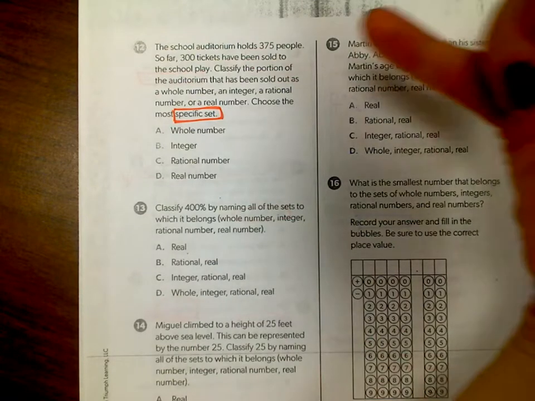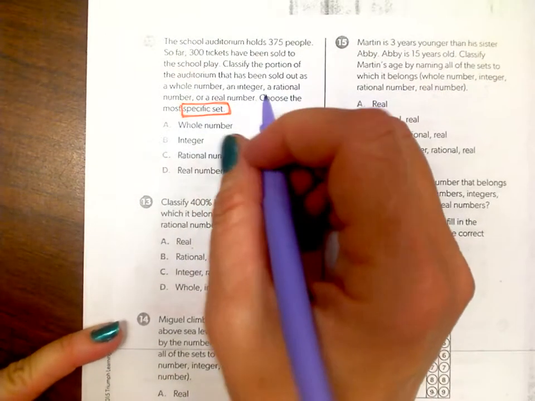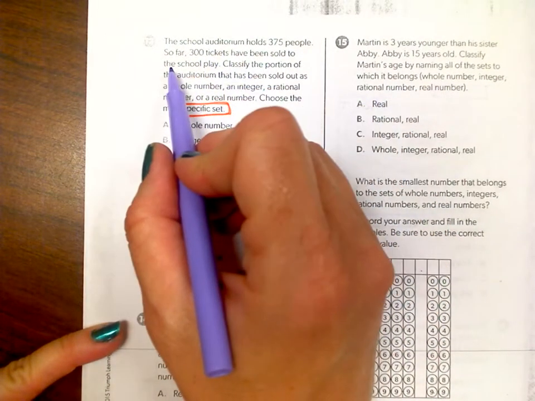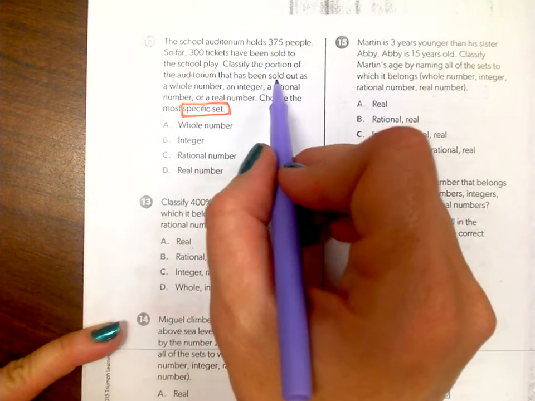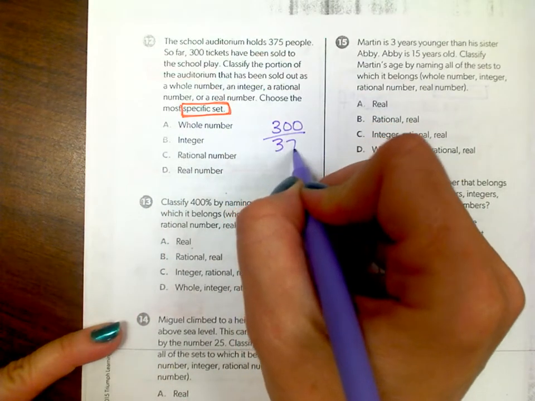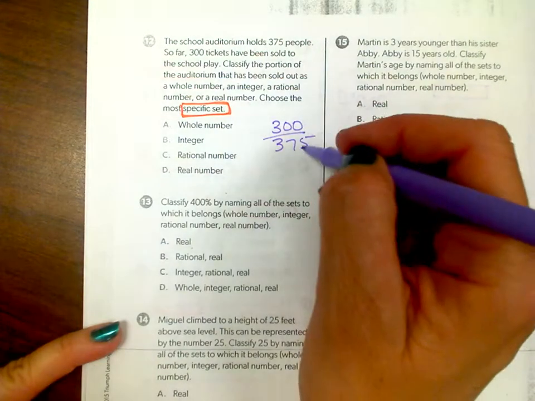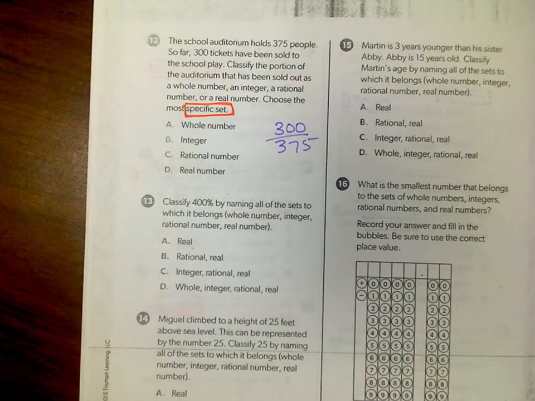So we have 375 people that the auditorium can hold, and 300 tickets have already been sold. So you have 300 over 375 that have been sold. Which most specific set can this belong to? Of course, it needs to be reduced, but you can answer it without reducing it.